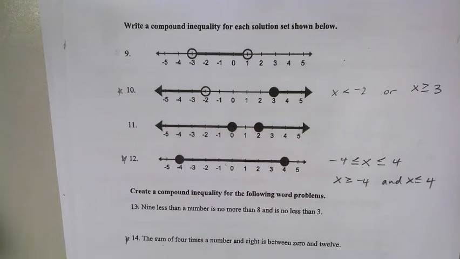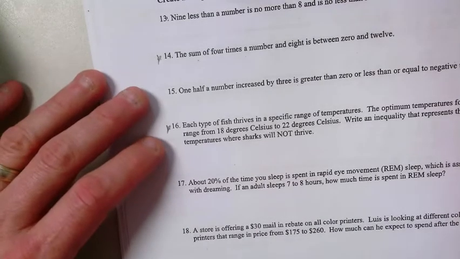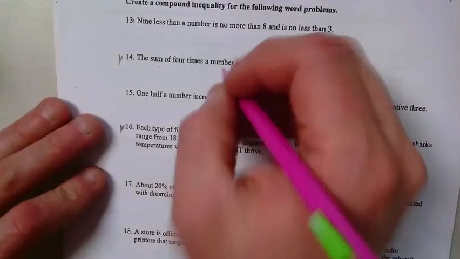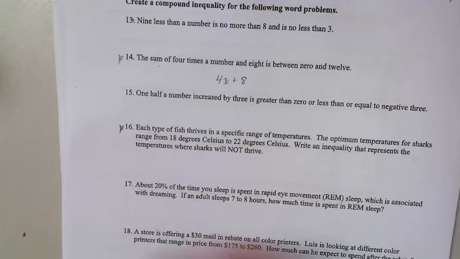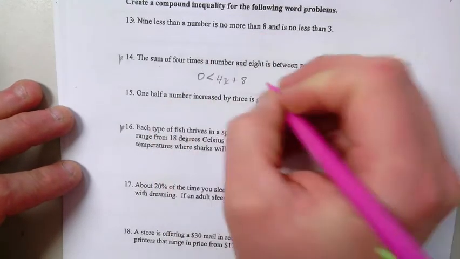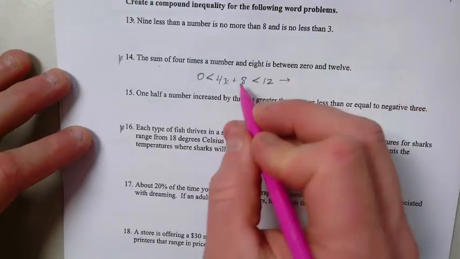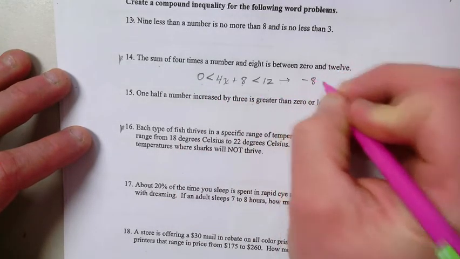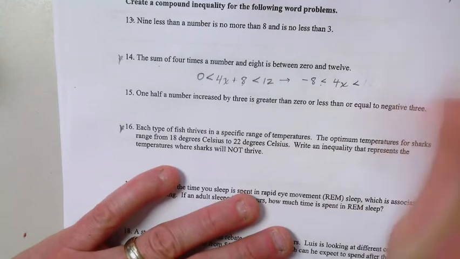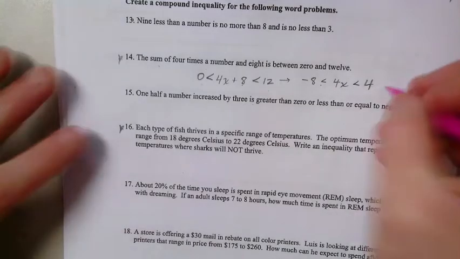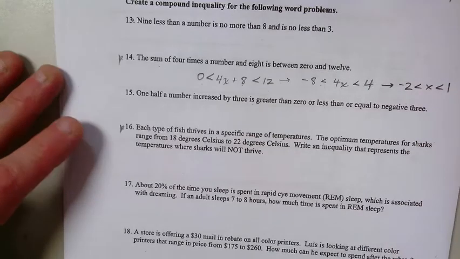Okay, 2 more of these story problems, and then I want you to finish up all the other even problems on this packet, just the even ones. The sum of 4 times a number and 8. Sum means to add, so we have that is between 0 and 12. So I'm going to write it like this, greater than 0 and less than 12. If we work this out, I'm going to subtract 8 from everything. Now, if I divide everything by 4, you get negative 2 is less than x, which is less than 1.